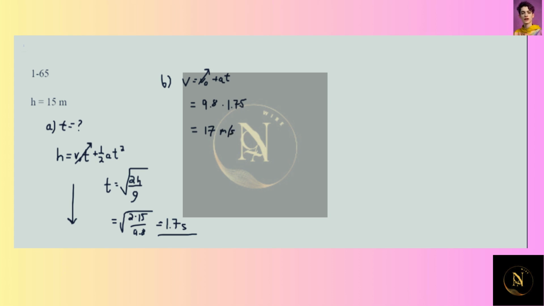Great. Part C: if you multiply the same interval from A and the speed from the answer of B, why is the result much more than 15 meters? So they're saying if it takes 1.7 seconds to fall, and the maximum speed is 17 meters per second, let's first look at that product. It's saying, why is that larger than the height?